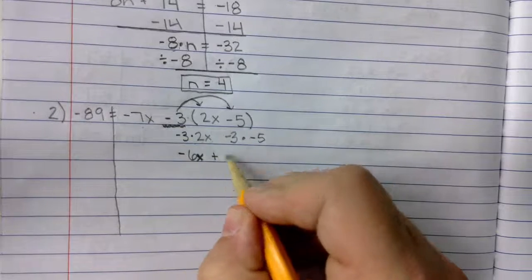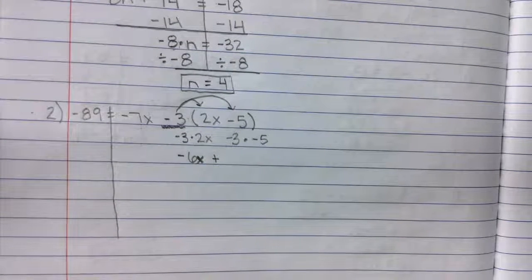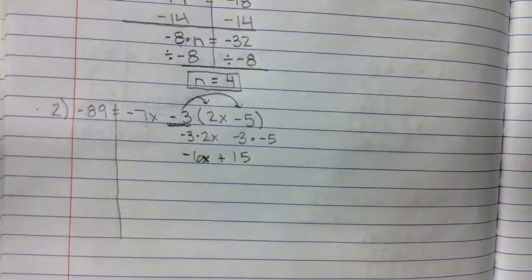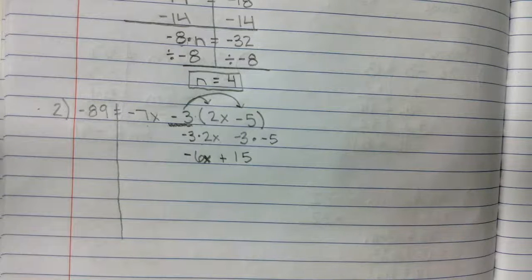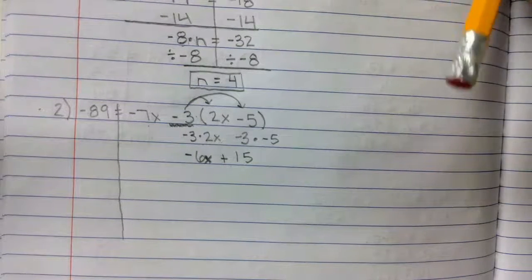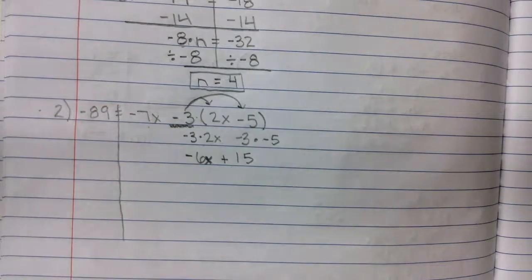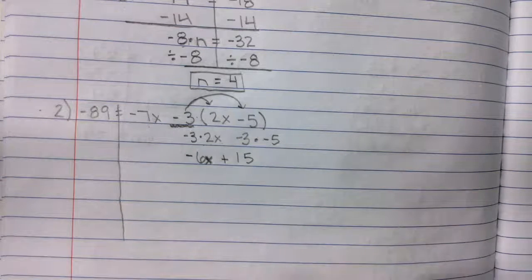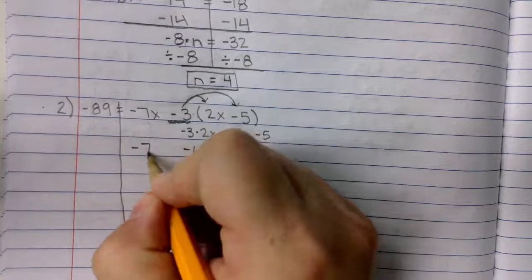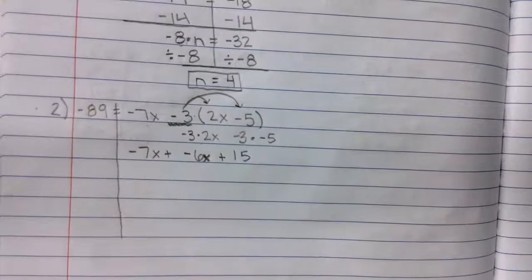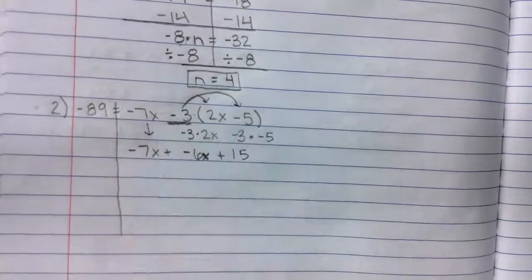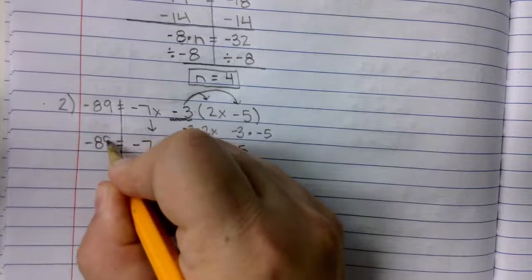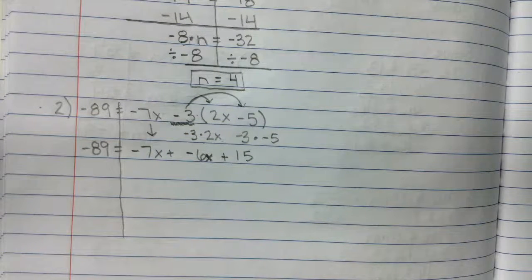Was there anything else on this side that we need to deal with? What else was there other than the parentheses? Yeah, that negative 7x. And we can sneak in a plus sign there if you'd like to. But that just gets brought straight down. Okay, equals negative 89. Does this look like our nice cozy sweatshirt yet? Does it look like something we're familiar with? Exactly, ready to solve? Not quite yet. What part don't we like about this? The 2 x's. Yeah, we still have 2 terms that have a variable x.